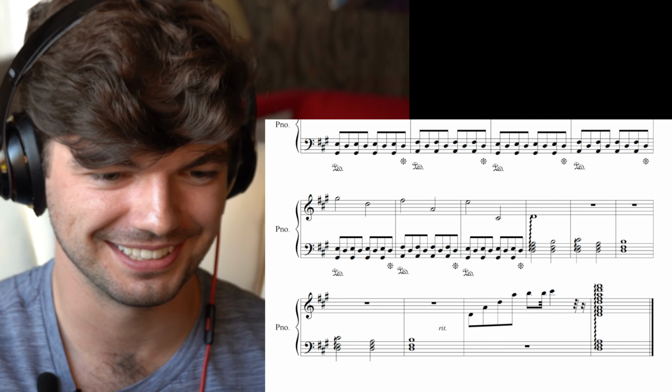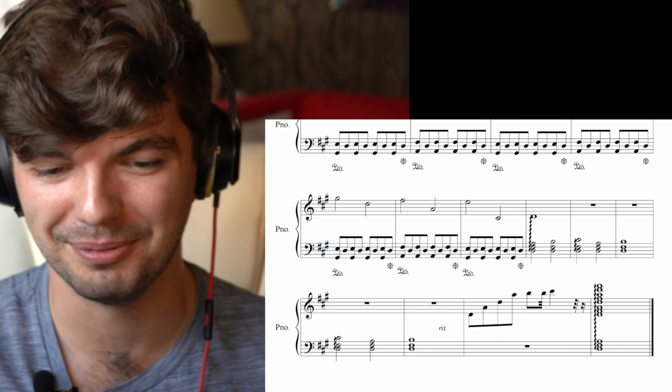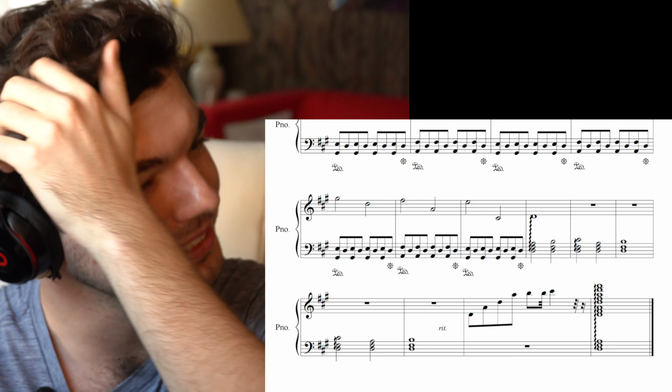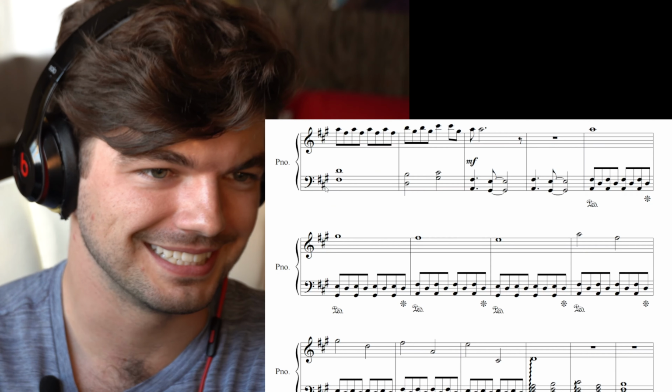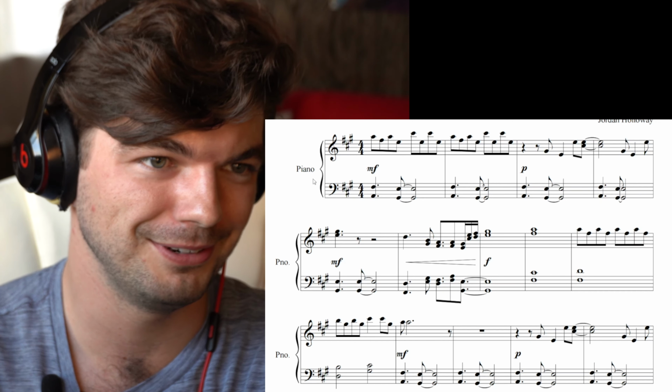Okay, so obviously the glissandi did not play there. That's okay. We can pretend. Noticing some just visual stuff at first.